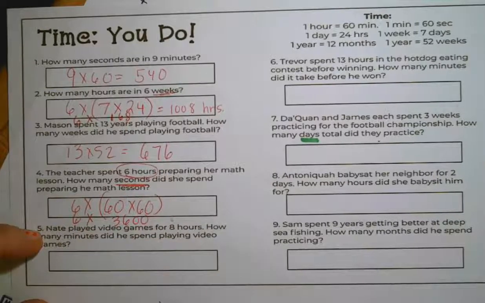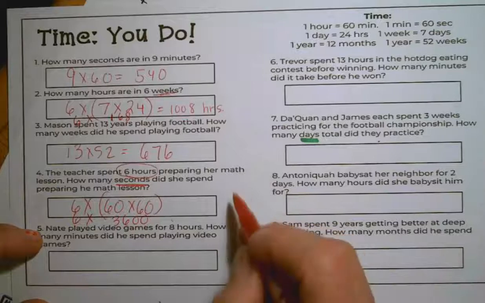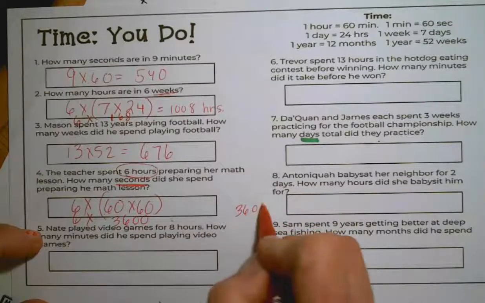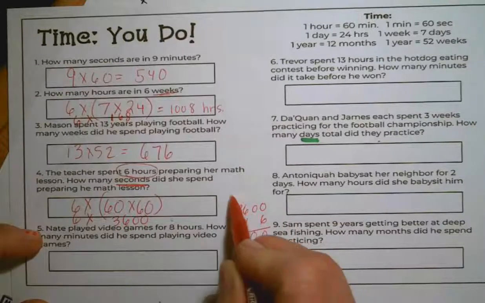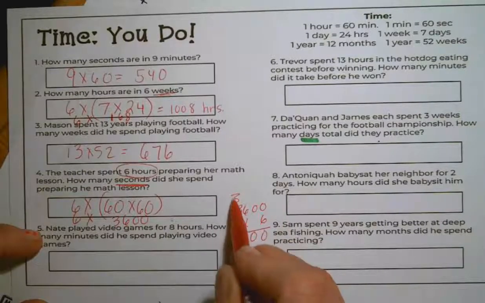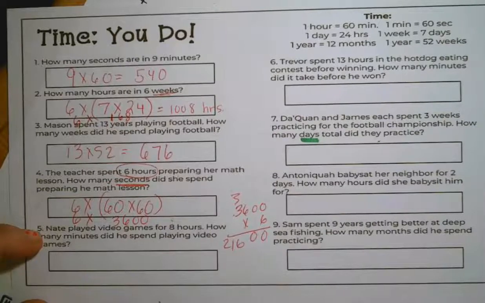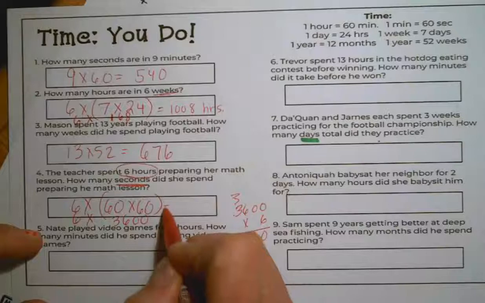And 6 times 3,600 is equal to, I don't know. So 3,600 times 6. It looks like 21,600 seconds.